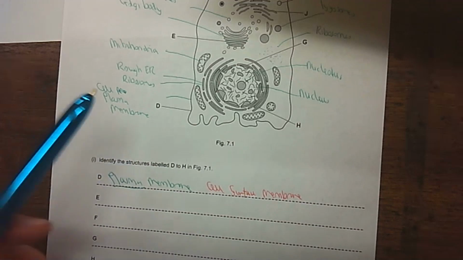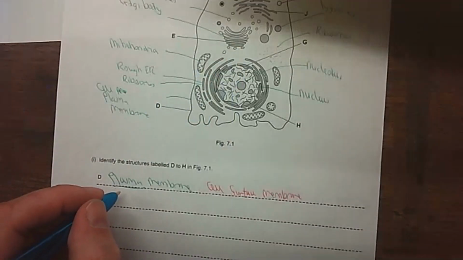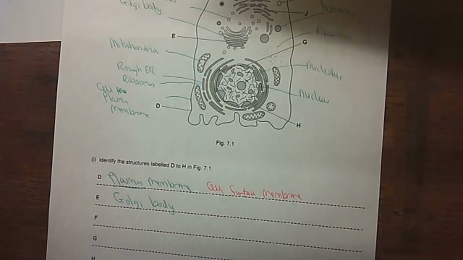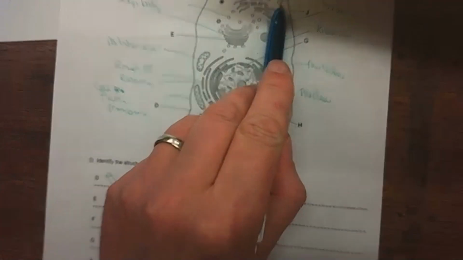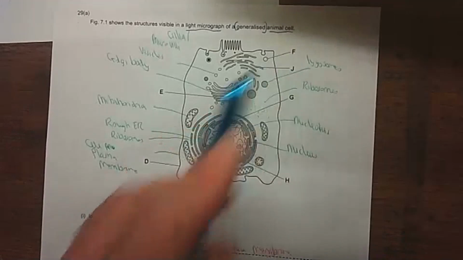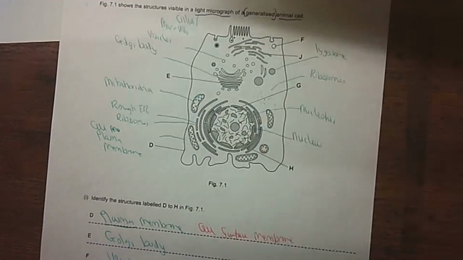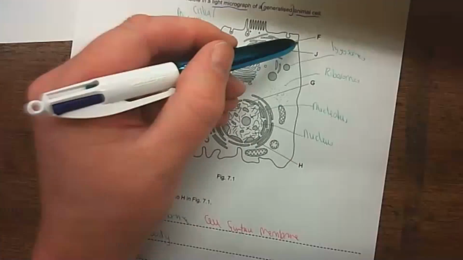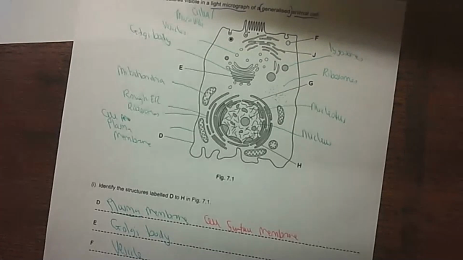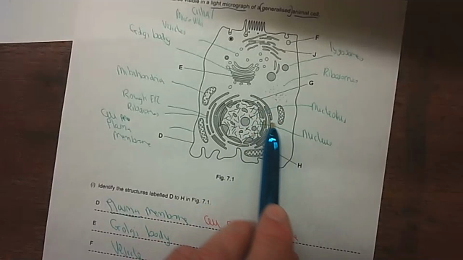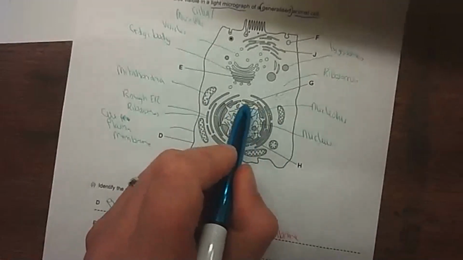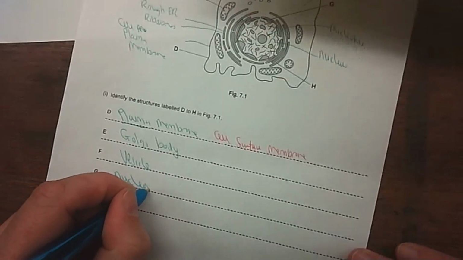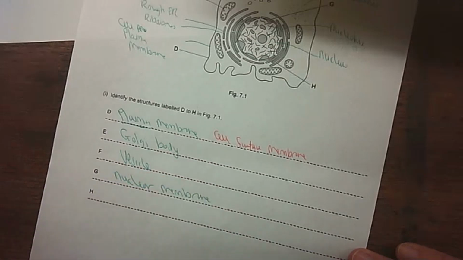E, we've got the Golgi body. You can say Golgi apparatus. F is this membrane bound structure here. All right, so that's a vesicle. If you did write lysosome, they would mark it correct because it possibly could be a lysosome. If you look at these two structures, they do look very similar. G, you've got to be careful with this because a lot of students would write nucleus, but it's pointing to this structure here, just on the outside. So it's the nuclear membrane or envelope.